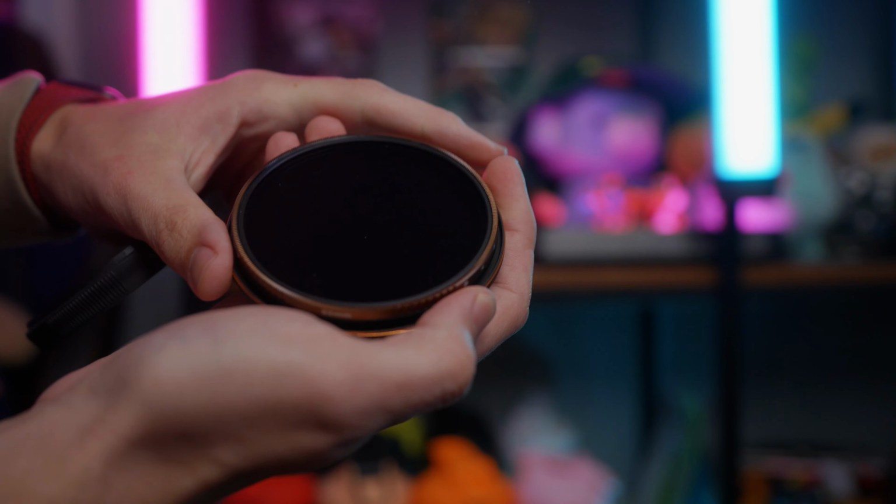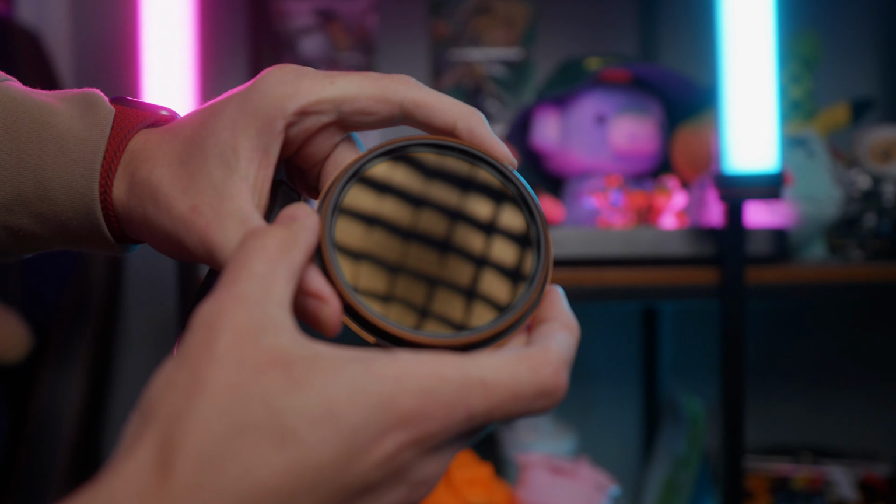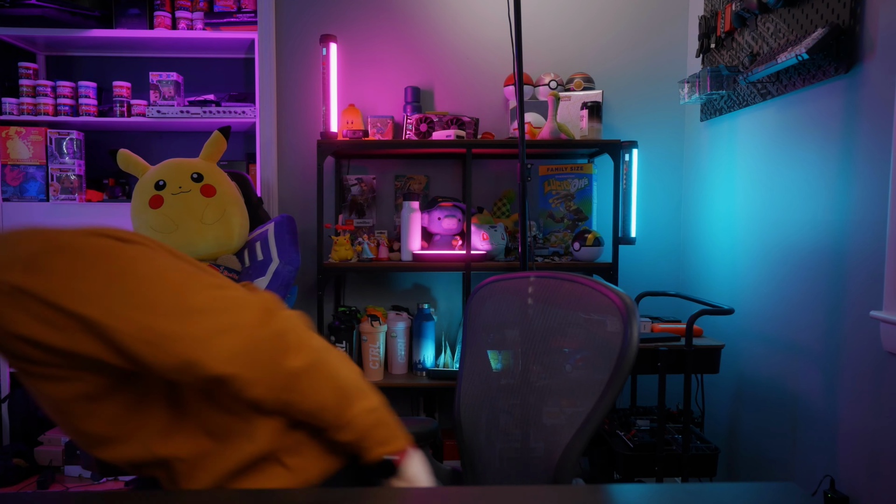All right, so next up, let's go ahead and talk about the variable ND filter, or the ND filter. To do this, we're gonna have to go outside. So let's go for a little bit of a walk.